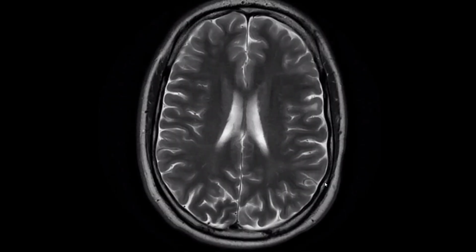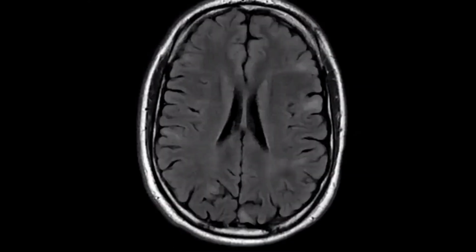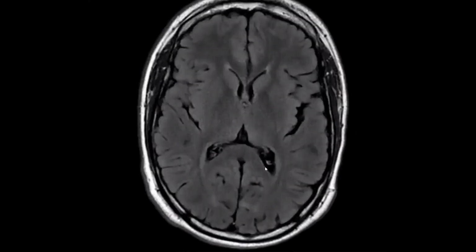On the right side or left side? Yes, on the left side, I can see that there is T2 hyperintensity. Yes, it's in the subcortical region. It could be subcortical tubers.